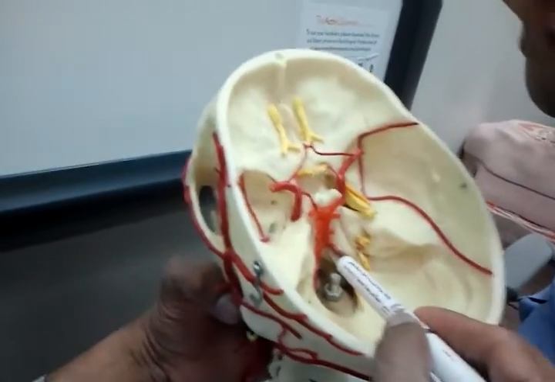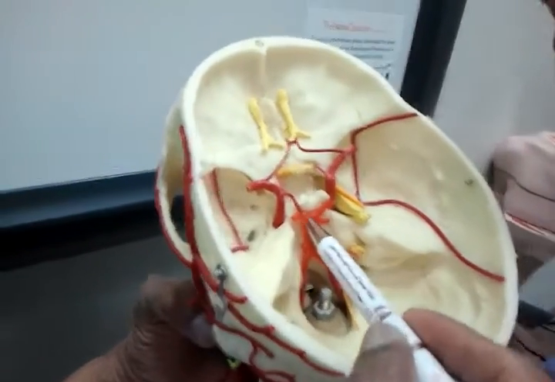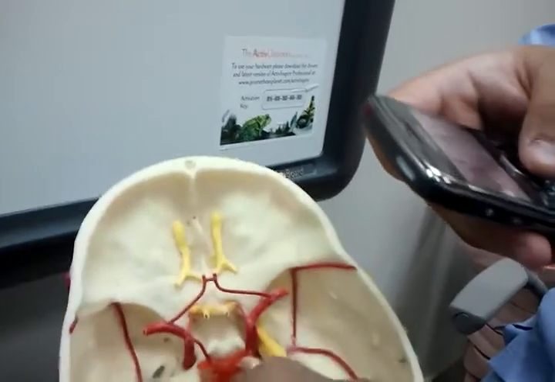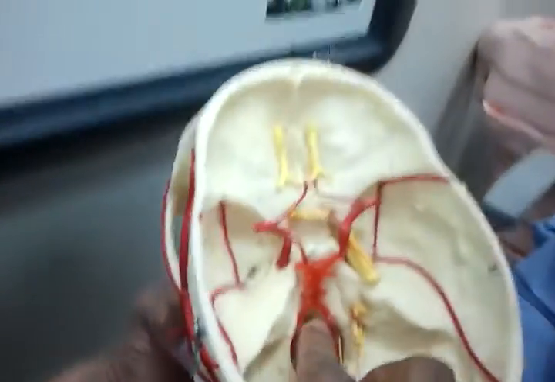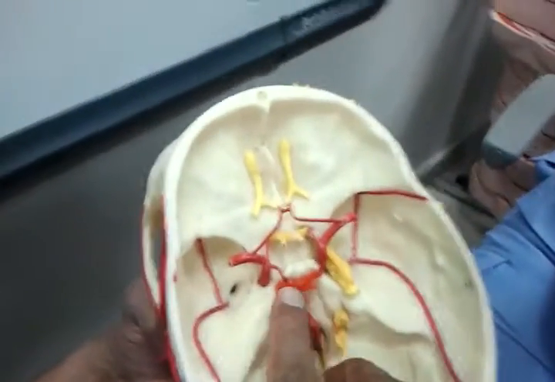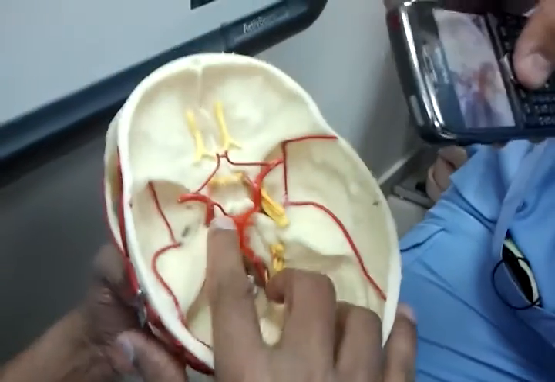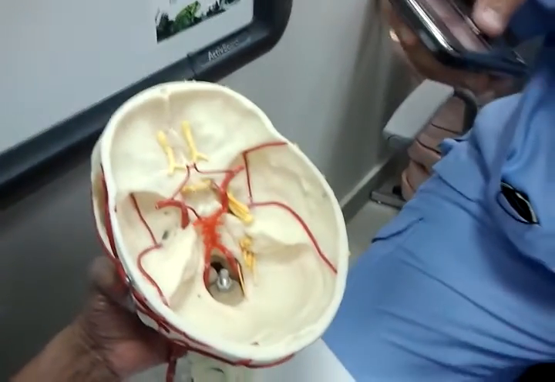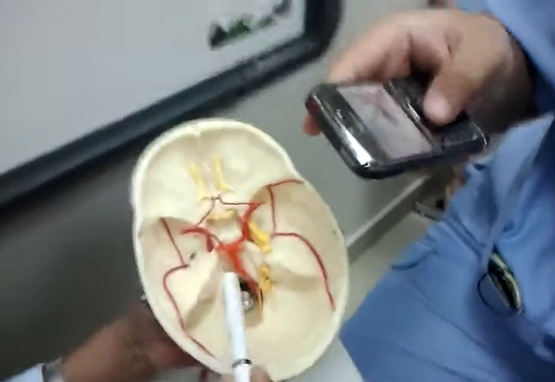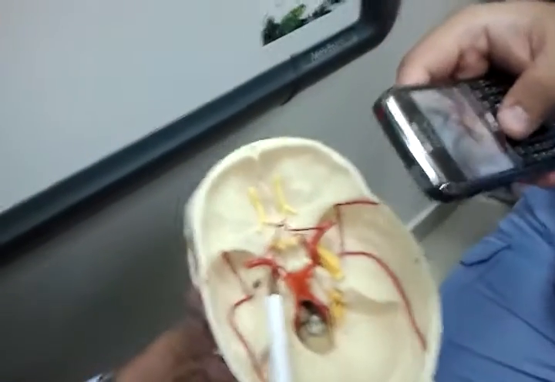And then it is joining to form the basilar artery. This basilar artery is present in front of the pons. This means here is the pons. My finger is pons. Here is medulla oblongata. So this is in front of the pons. These are the two terminal branches of the basilar artery, the posterior cerebral arteries. The basilar artery finally divides into two posterior cerebral arteries. And posterior communicating is a branch of internal carotid artery.